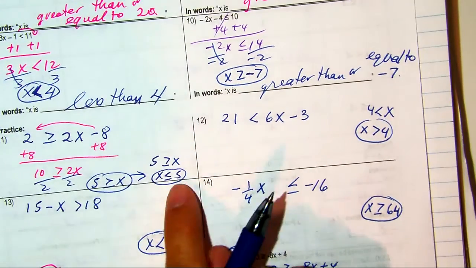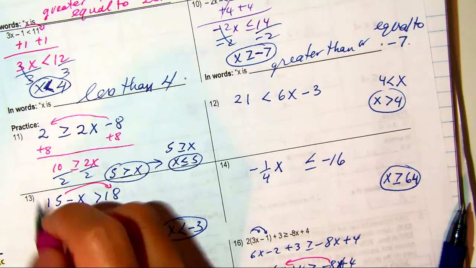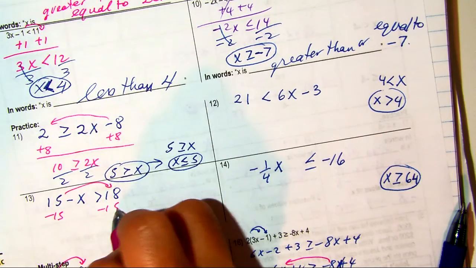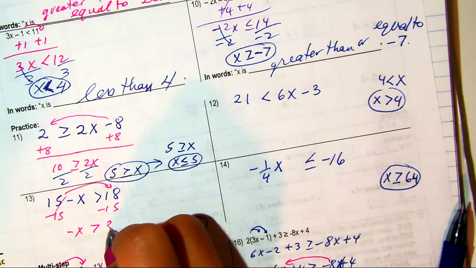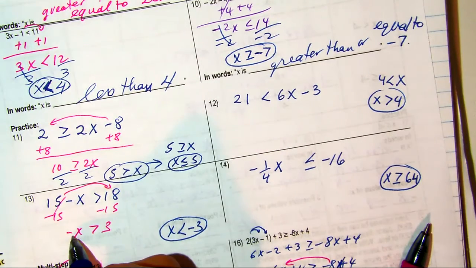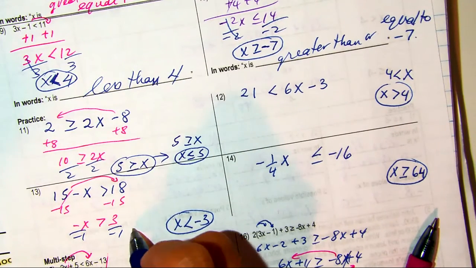13. Move the 15. So negative x greater than 3. But since we have a negative, we don't want that. We divide by negative 1. Divide by a negative, flip the sign. There you go.